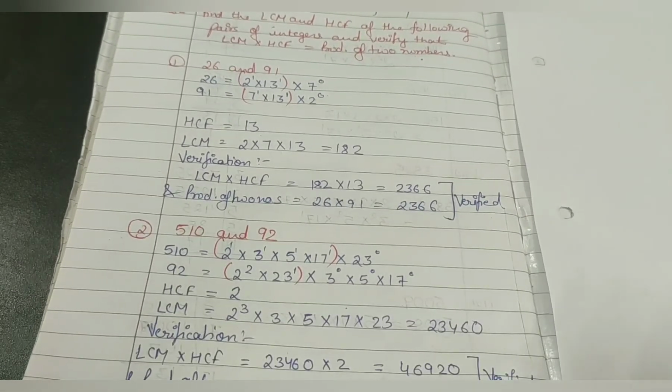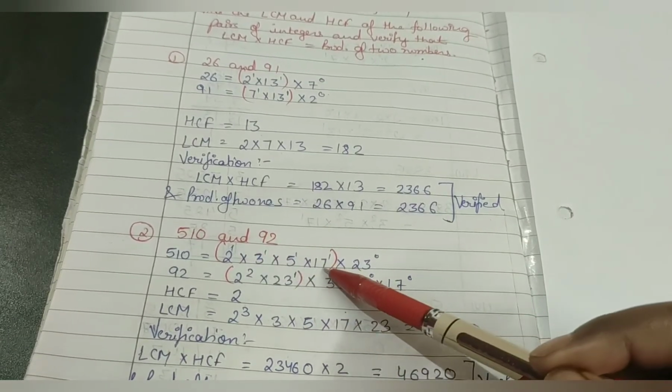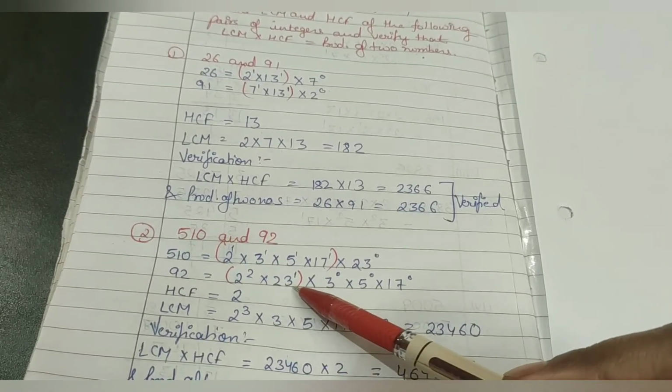Now see the second part, that is 510 and 92. So again we can observe the prime factors of 510 are 2 into 3 into 5 into 17, and the prime factors of 92 are 2 into 23.